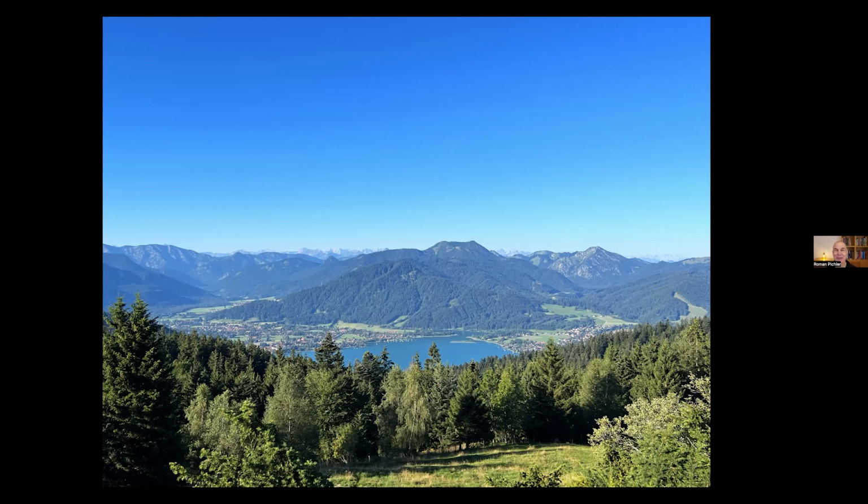You can take the boat across the lake and change your perspective and see the mountains. Talking about the mountains, you can go for walks in the mountains, for hikes, or as I did here when I took this picture, I went for a gravel ride, for a bicycle ride.